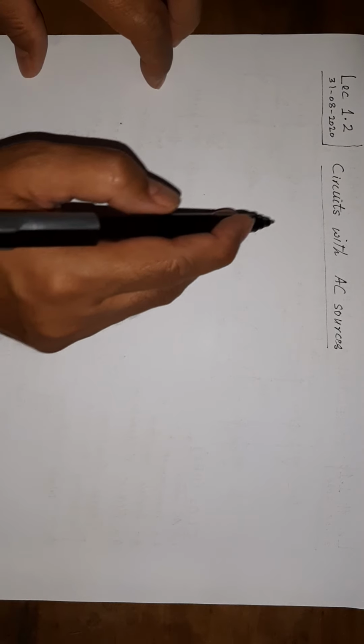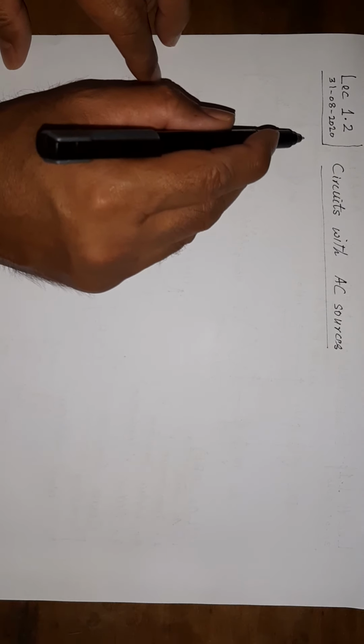Okay, let us move on. So this is lecture 1.2, the continuation of lecture 1. And without understanding how the magic happens, let us look at a circuit with AC sources or one AC source.